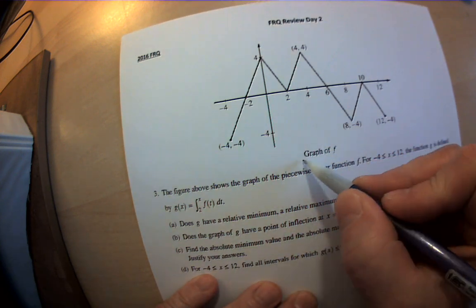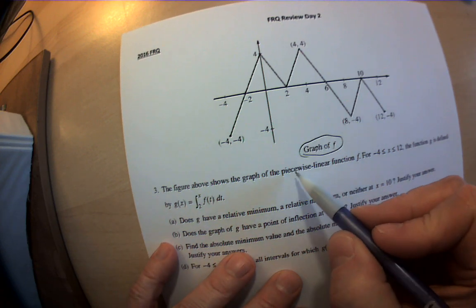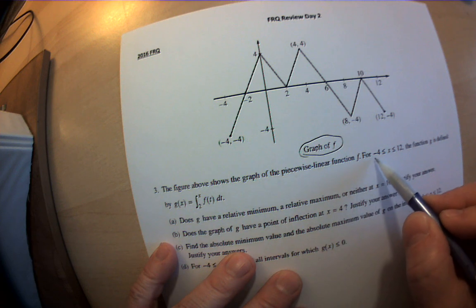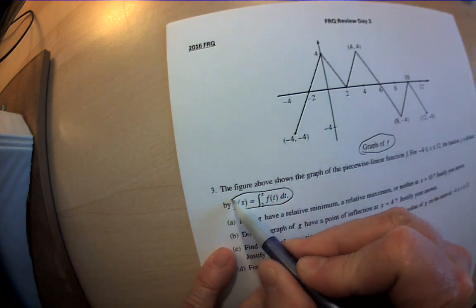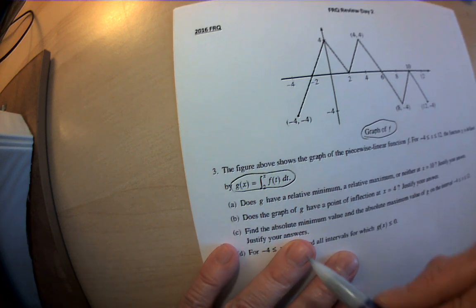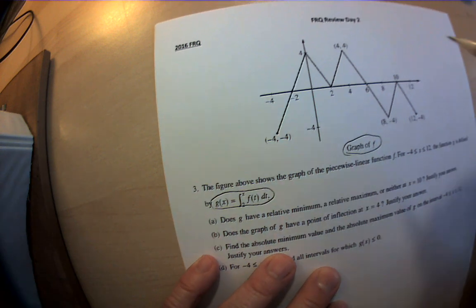Here's a graph. It's a graph of f. So it's not a graph of f prime. It's not a graph of f double prime. It's a graph of f. So it's a piecewise linear function for that interval, and they're identifying a function g. Okay, g is the integral from 2 to x of f of t dt. So they're using the fundamental theorem of calculus.